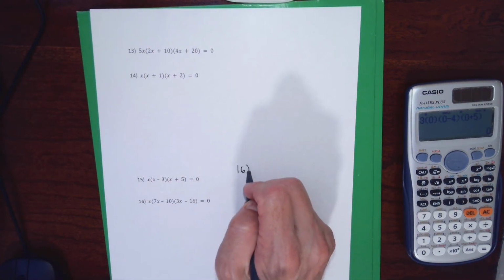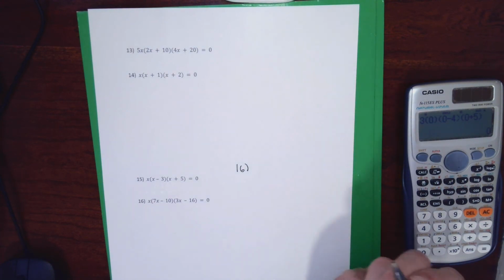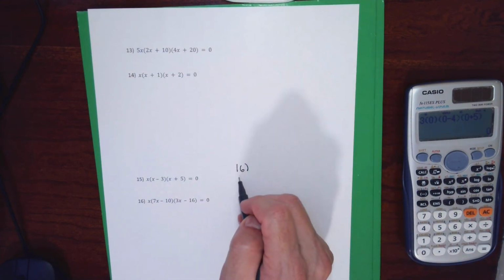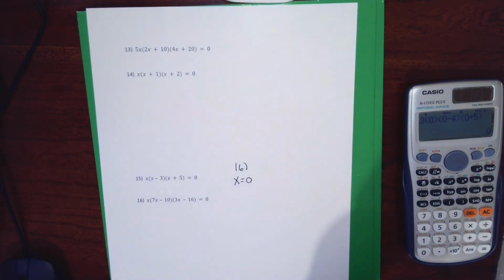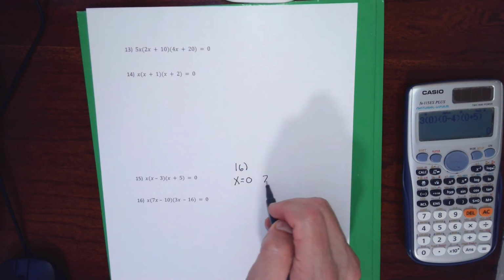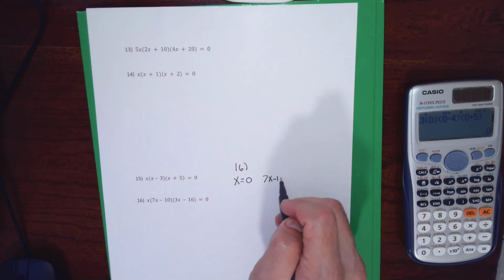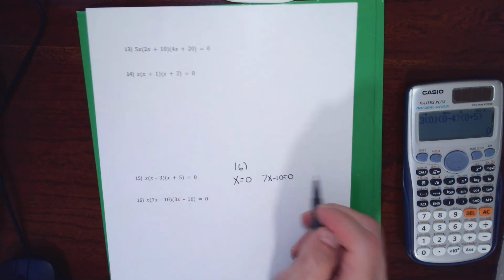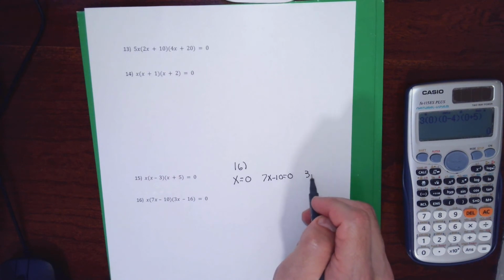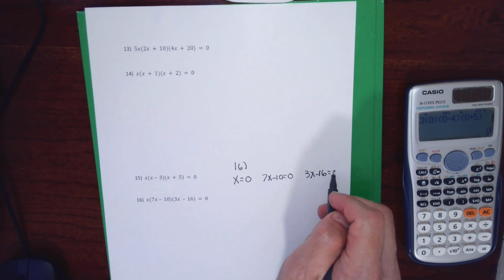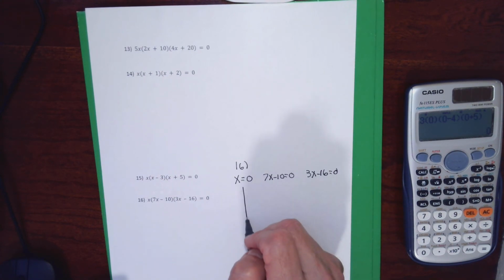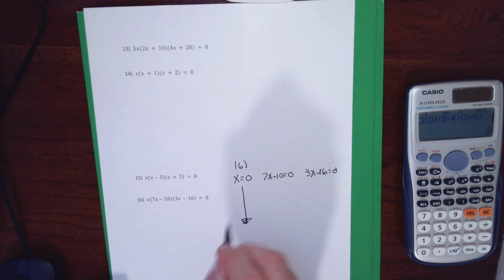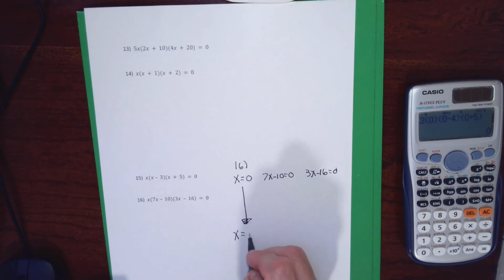For 16, it's set equal to 0. It's factored. I can just set the factors equal to 0. The first factor is x. When I set it equal to 0, it gives me an answer that doesn't need any algebra. It's just there. I'm done, but it's a solution. Common factors with an x give a solution of 0, and I have a common factor with an x there, so I'm going to get a solution of 0. So the first factor gives a solution of 0.